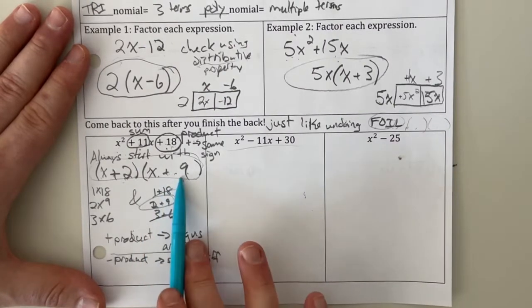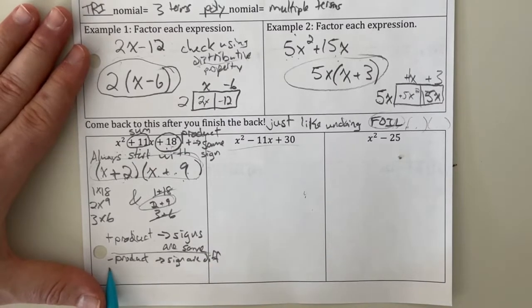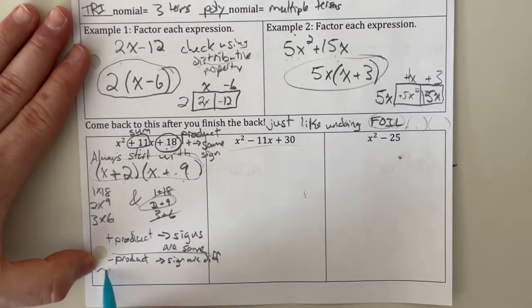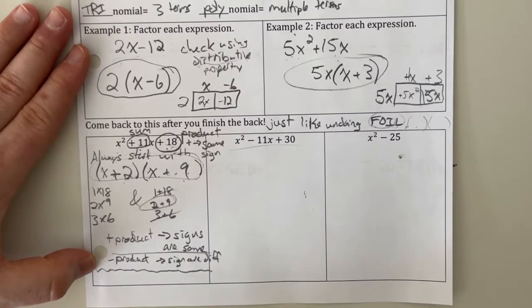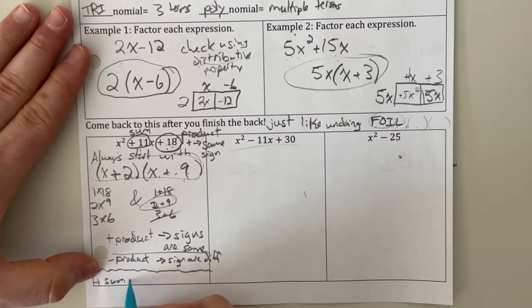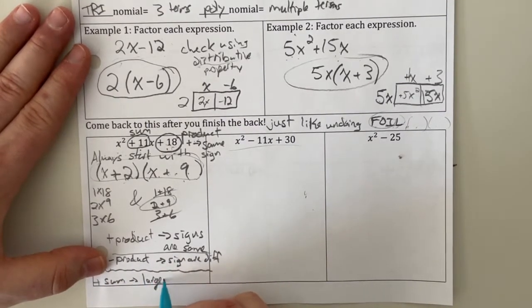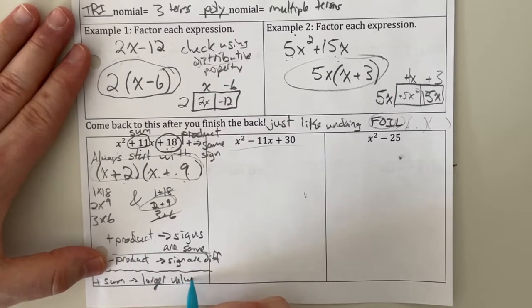If I know that I have a negative product, I can say, okay, one is going to be positive, one is going to be negative. When you look at the sum, make sure you're saying, okay, a positive sum means the larger value is positive.